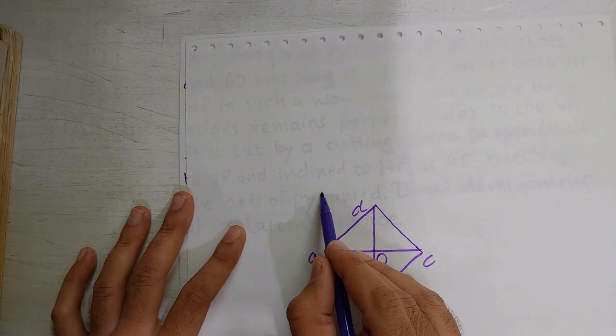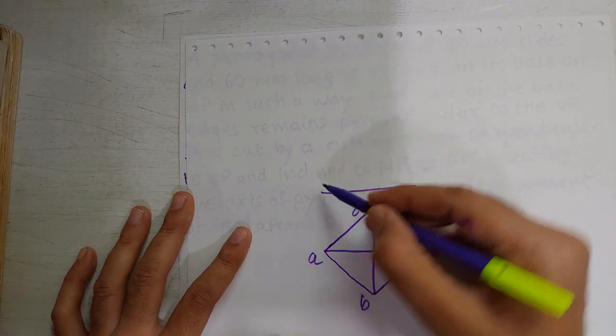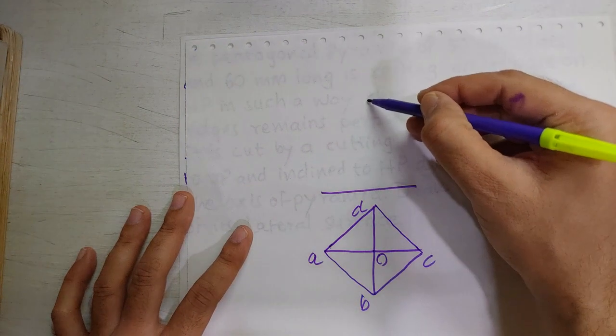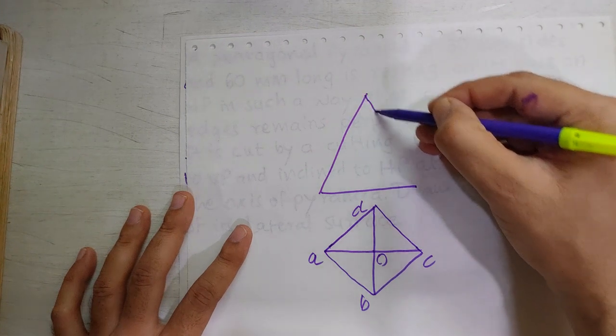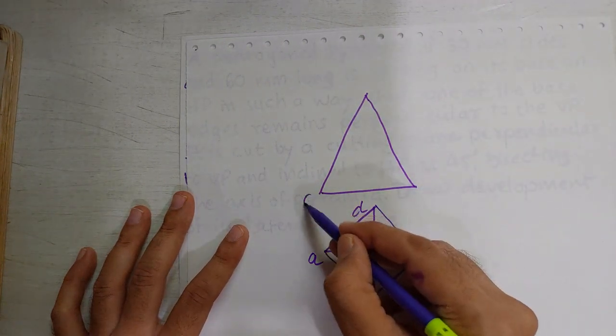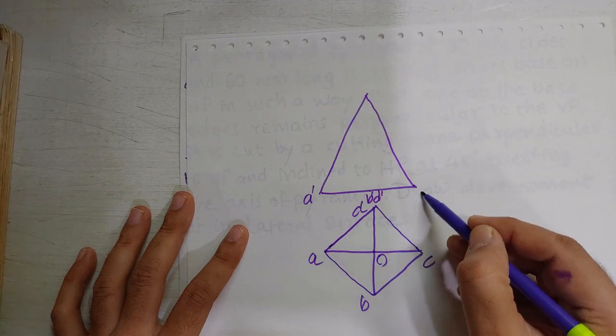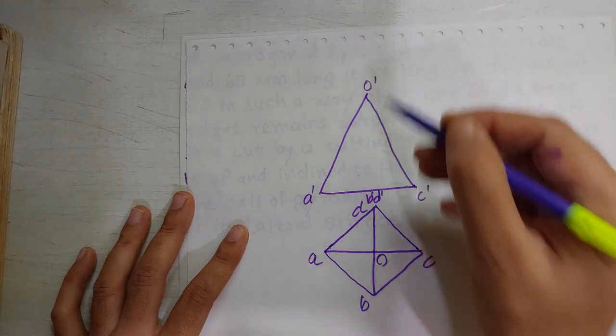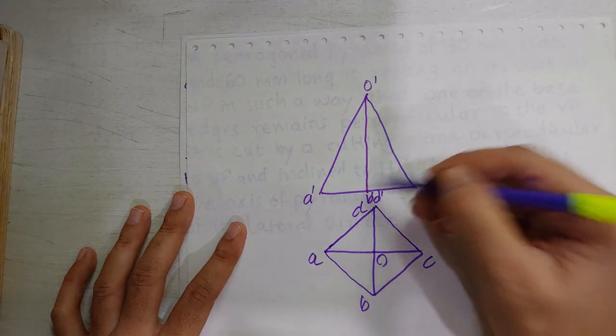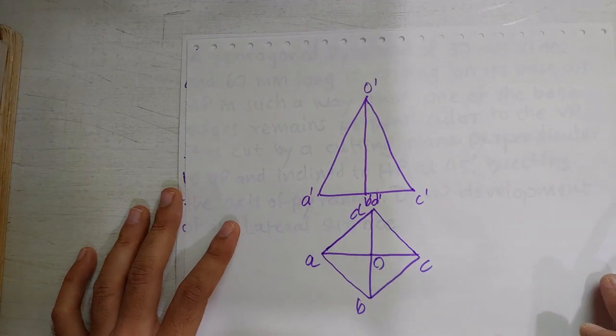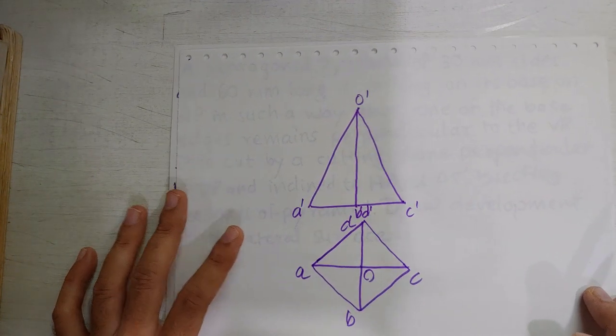Then you will draw the front view of this pyramid. So let's say this is the front view. This must be A prime, this must be B prime, D prime, this must be C prime, and this must be O prime. I am drawing a rough figure here just for explaining how to draw the developed surface.